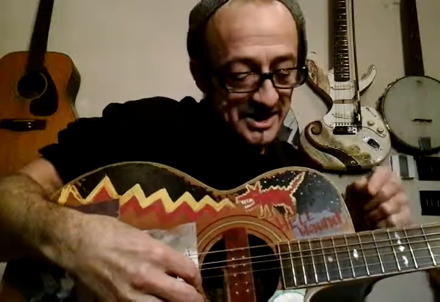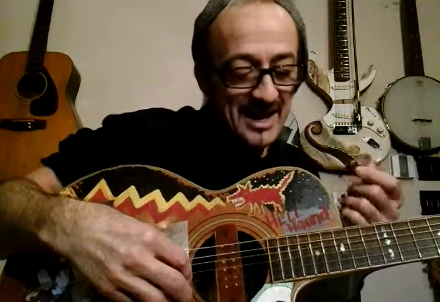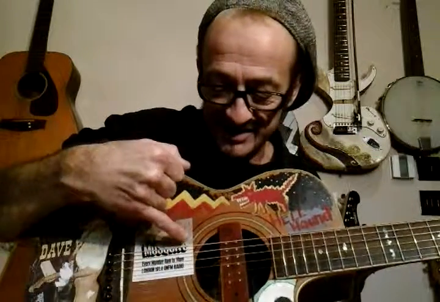Now this string is called the E string. It's called the lowest E string, or the bottom string. Now the reason it's called the bottom string, even though look it's on the top of the others, is because it is lowest in sound, or lowest in pitch. Pitch means how high or how low the note is.